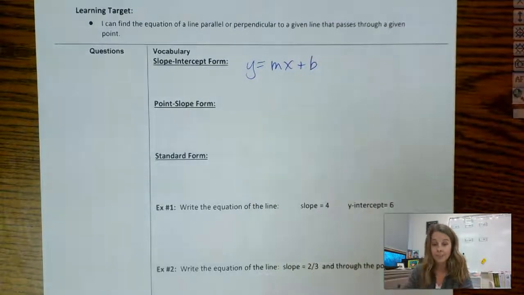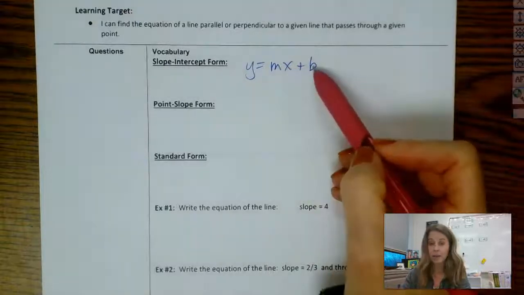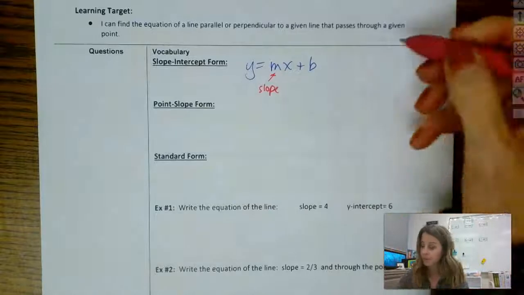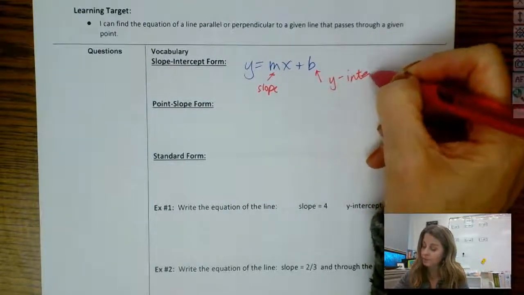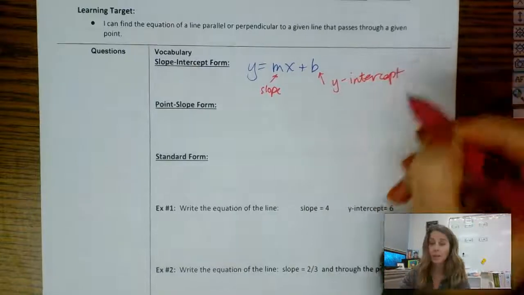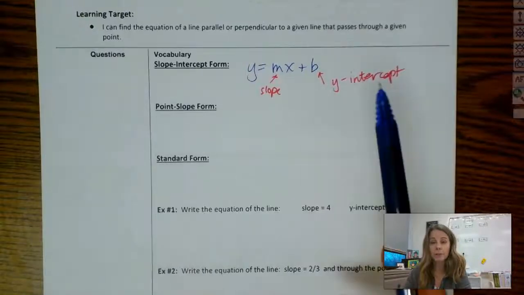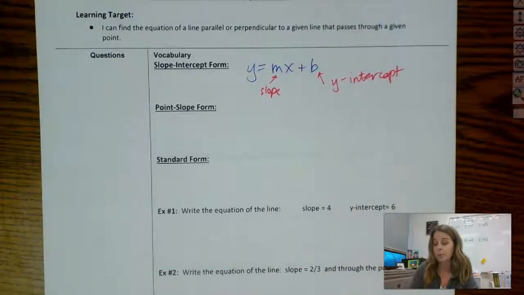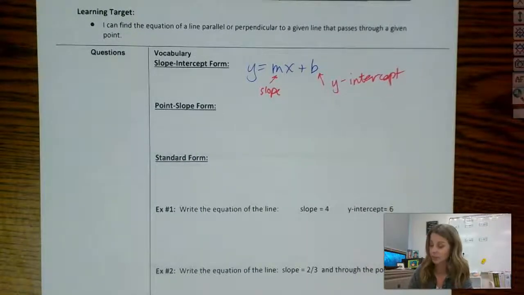And the reason it's called that is because you've got your slope and the b is your intercept. So the m is the slope and the b is the y-intercept. Hence the name slope-intercept form. So it's really useful when you know your y-intercept. Oftentimes we take point-slope and convert it to slope-intercept, and we will see several examples today.